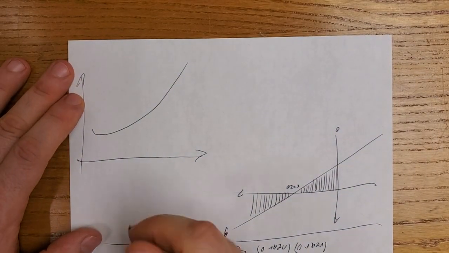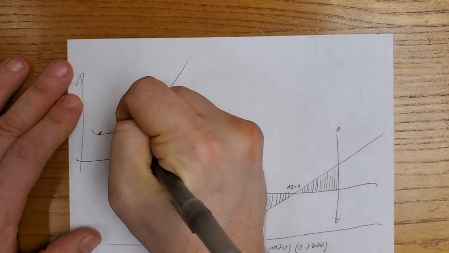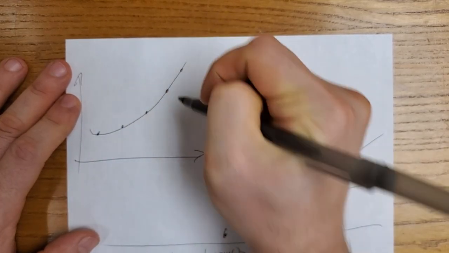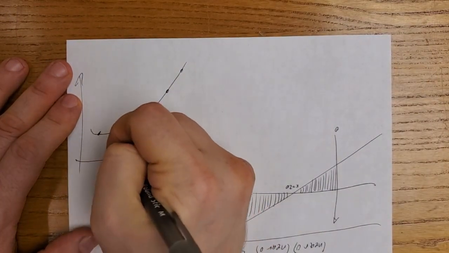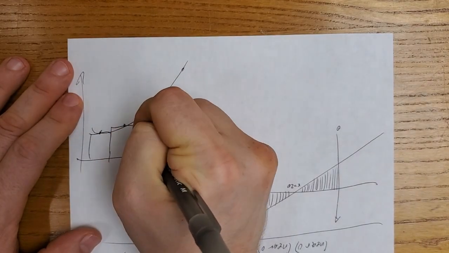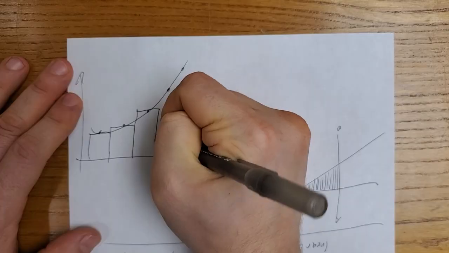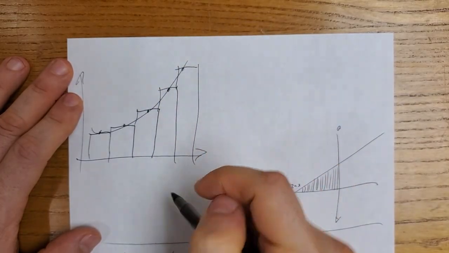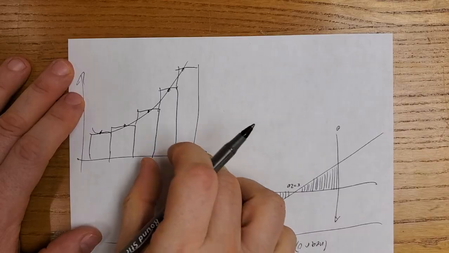And one way you can kind of do it is you can figure out the height of the function at various points, and then draw some rectangles at regular intervals. Just pretend that each of these rectangles is the same width.